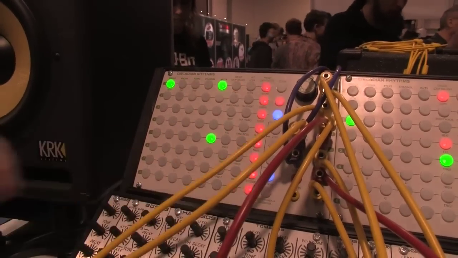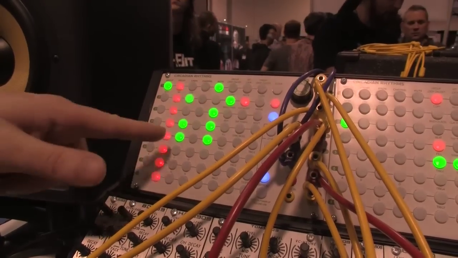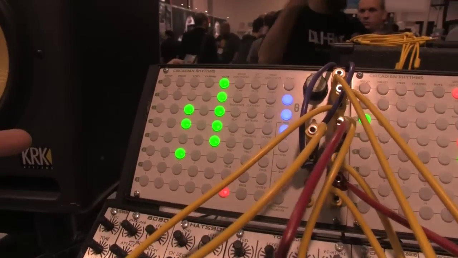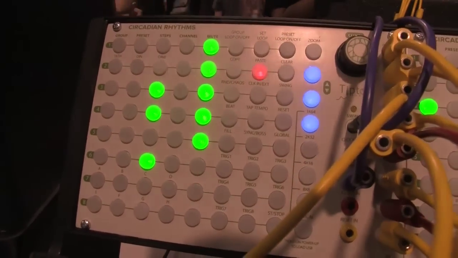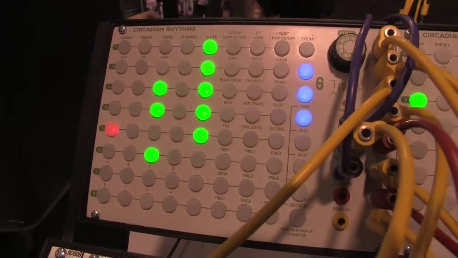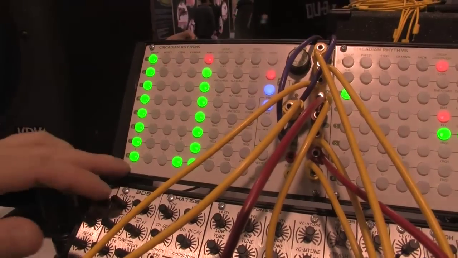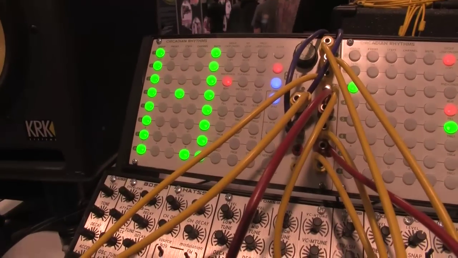If I go to 8x8, I can see how the presets are switching. You can see the notes. But if I go to 1x64, I can see one channel at a time, but I see all 64 steps. That's pretty nice if you want to build evolving patterns. So I can go here and just add a kick here.